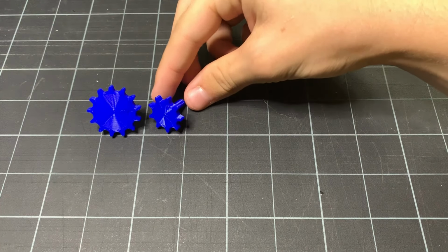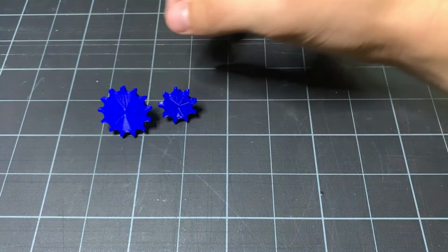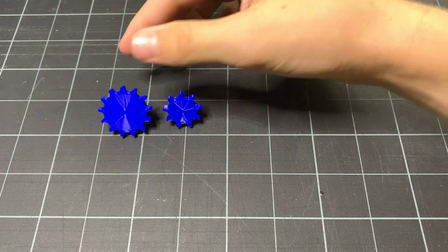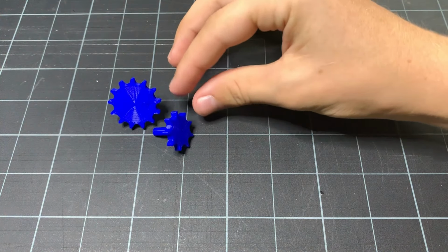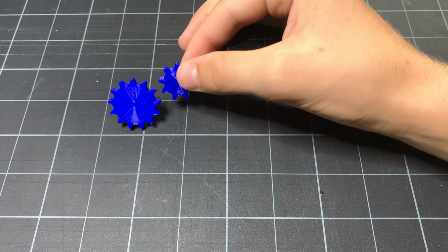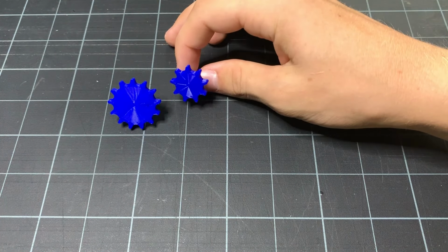So, if you're trying to make a motor faster, you might start with a bigger gear and have a smaller gear at the end. And that is going to make it go faster. But if you really want it strong, you're going to start with a smaller gear and eventually work your way up to a much larger gear, which is going to make it slower, but much stronger.